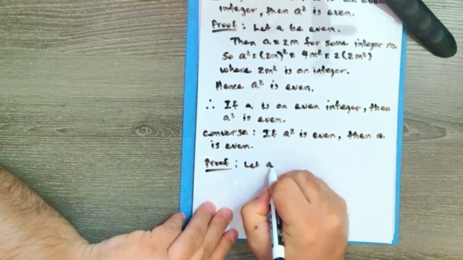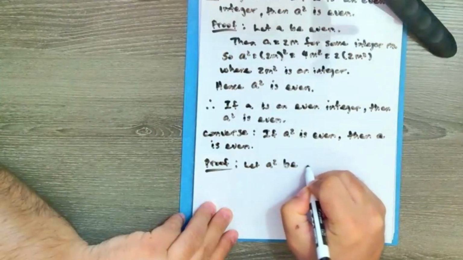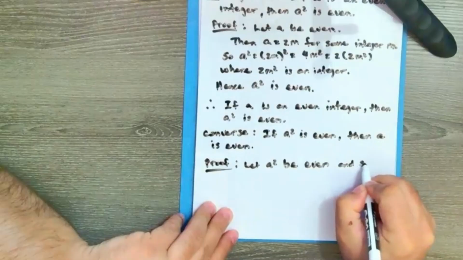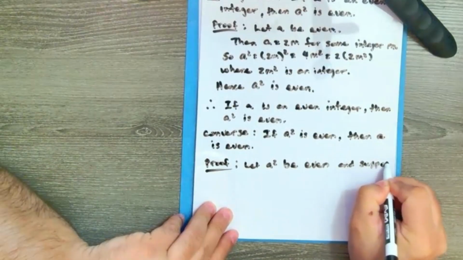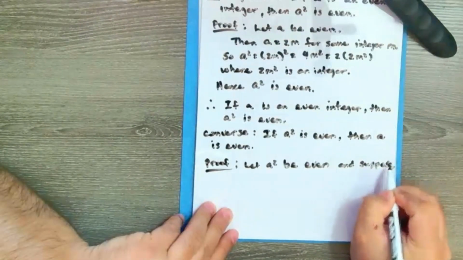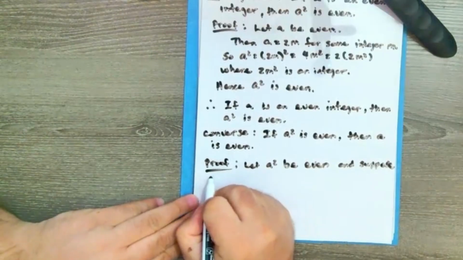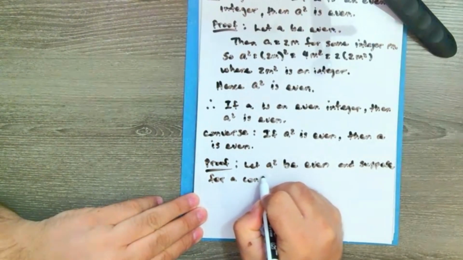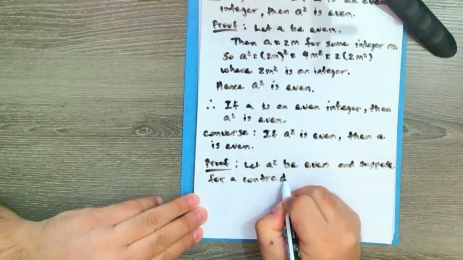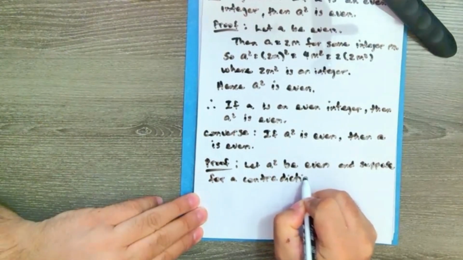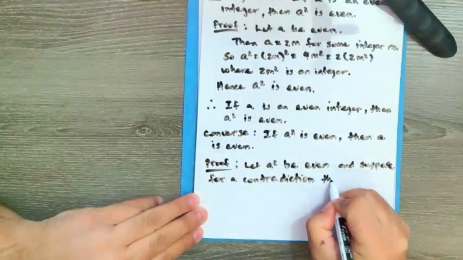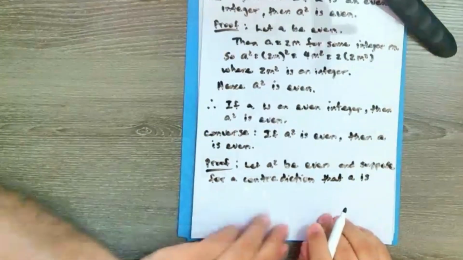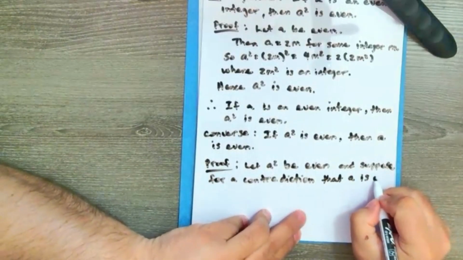So let a squared be even, and suppose for a contradiction that the integer a is not even, and if it is not even, it is odd.